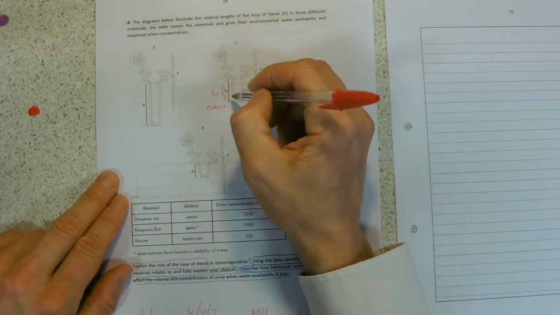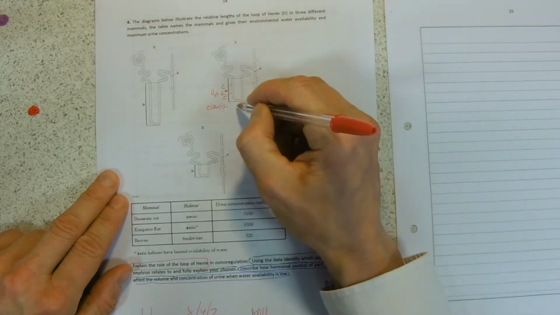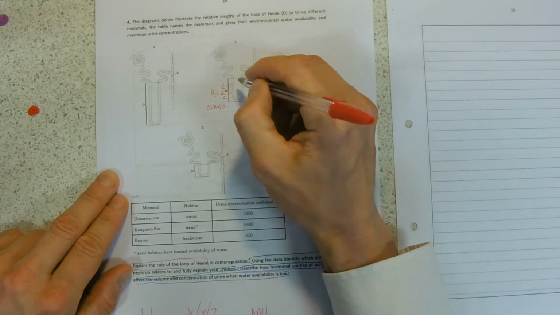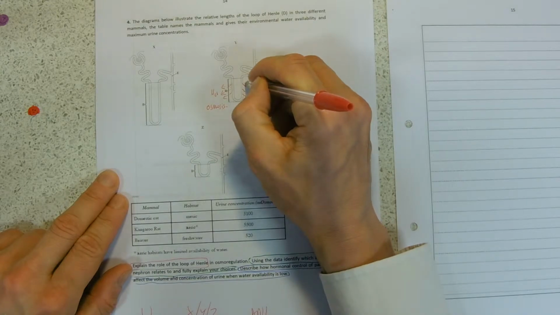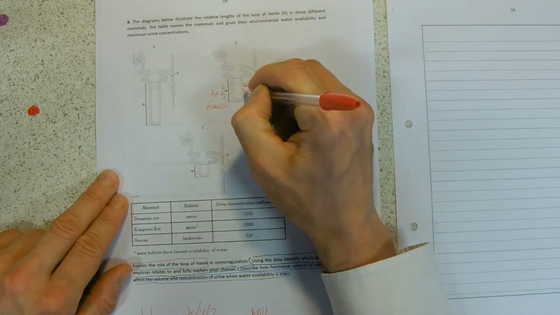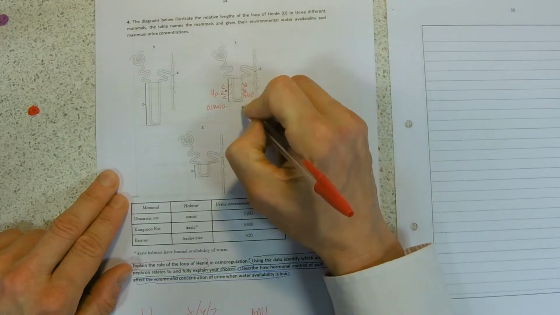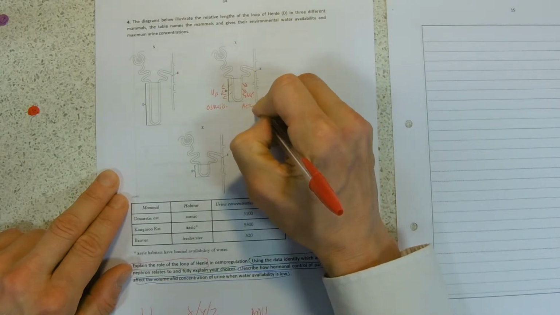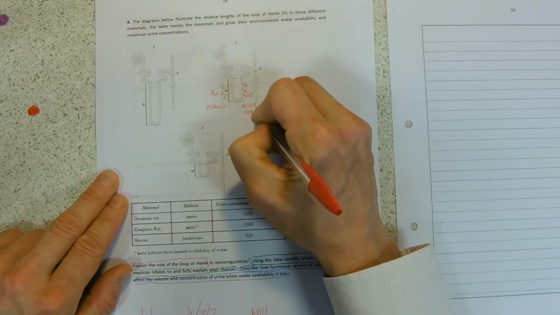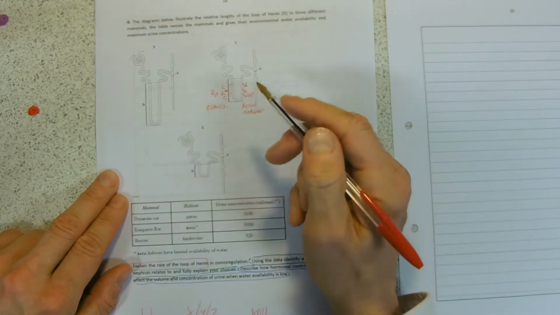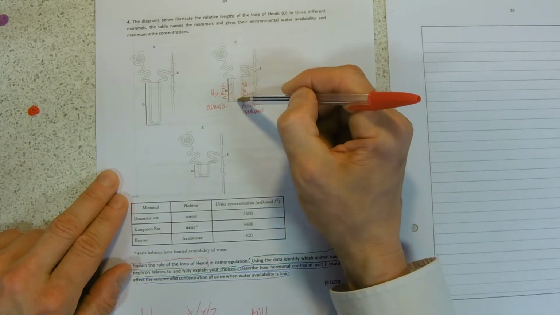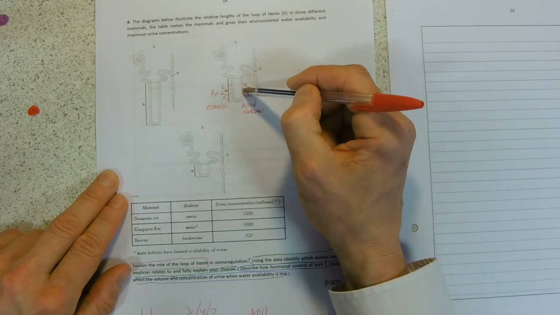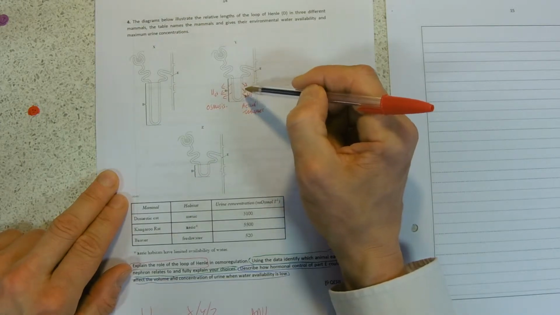So that's the descending limb, and our ascending limb, we've got, for example, sodium, and that is active transport. So we've got water leaving by osmosis, we've got a high concentration of sodium at the bottom, and going up here we're getting the sodium actively transported out.